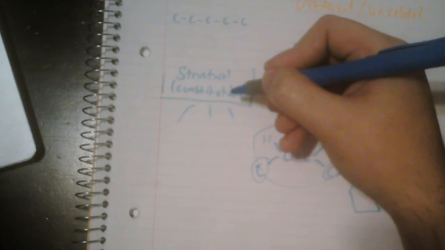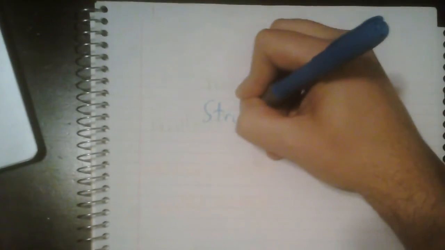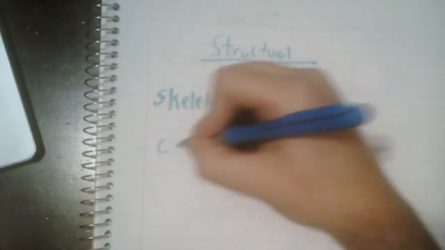Structural and constitutional, which again are the same thing, those are going to be subdivided again into 3 categories. So you've got, I'm going to do this on another page. So structural. So you're going to have skeletal, which we should know at this point is just basically moving your carbons, right?